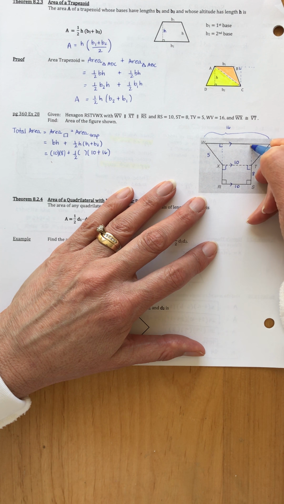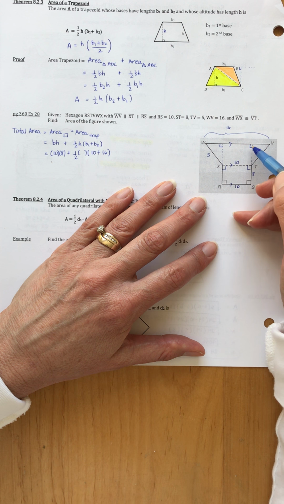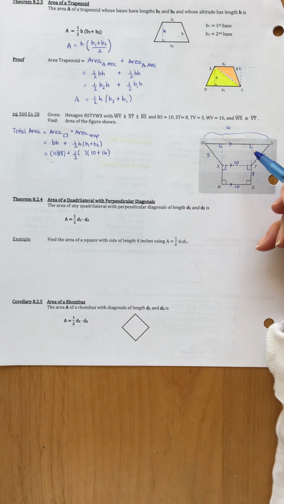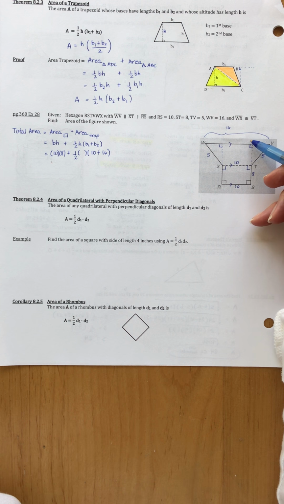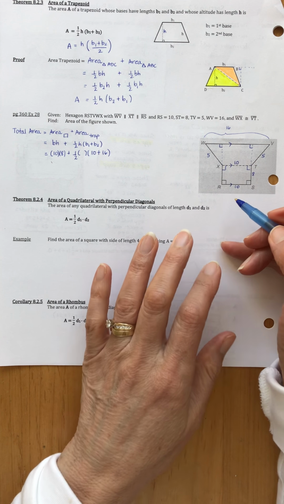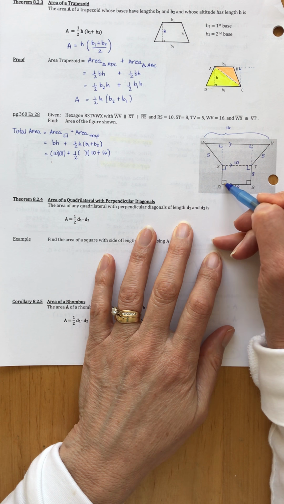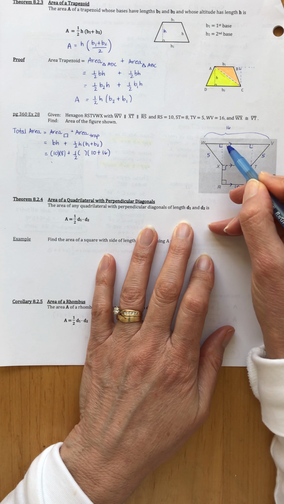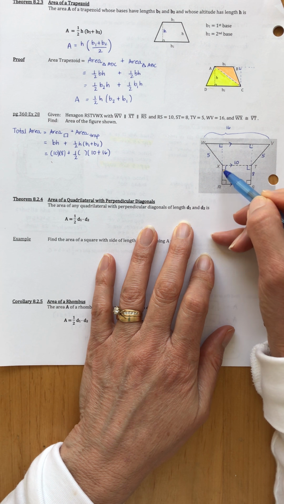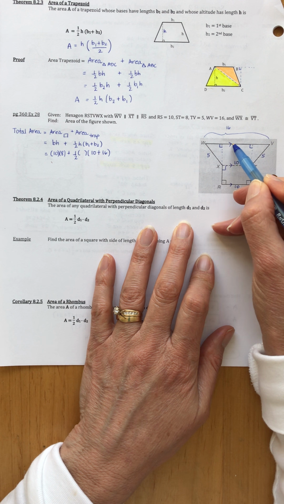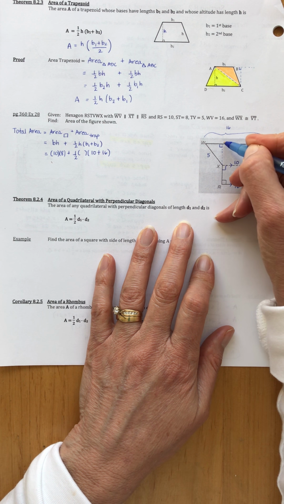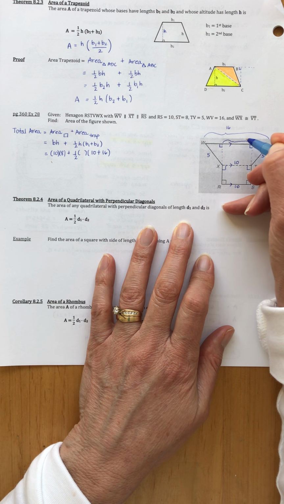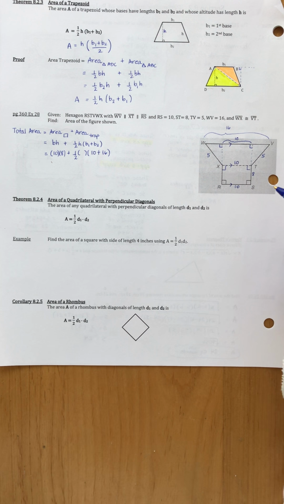Let me do it here too. So we can always make another line, draw a line perpendicular. So then what do we have right here? This has to be a rectangle because these two are right angles and these two are right angles. So if we have a rectangle here, what do we know this little dimension to be? We know that to be 10 because opposite sides of a rectangle are congruent.